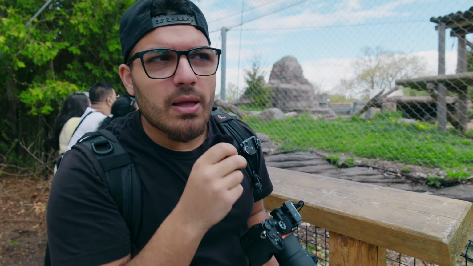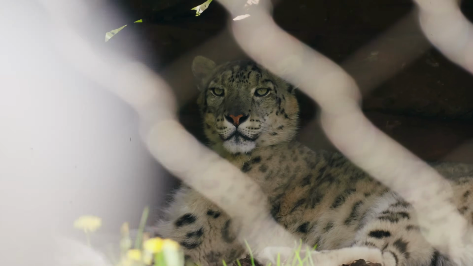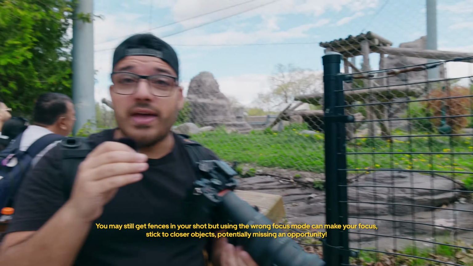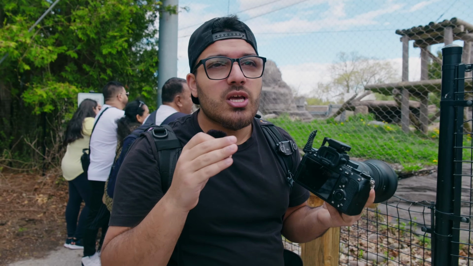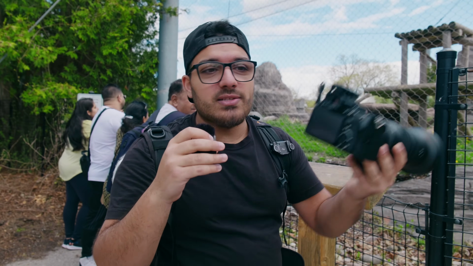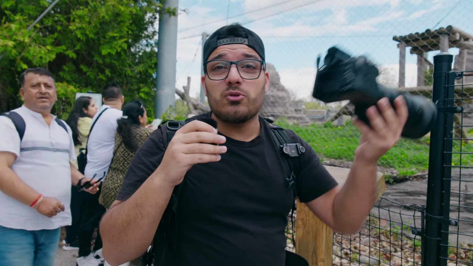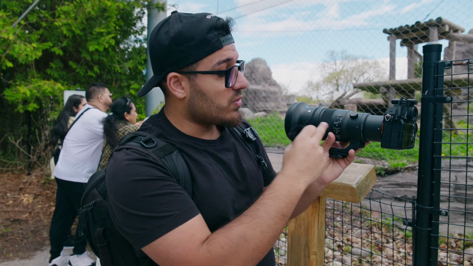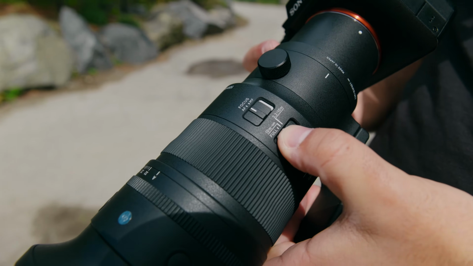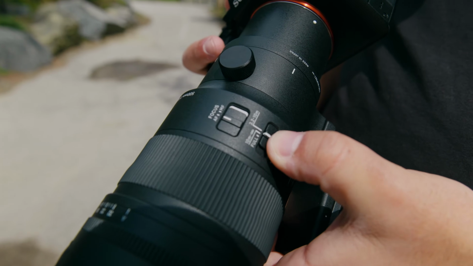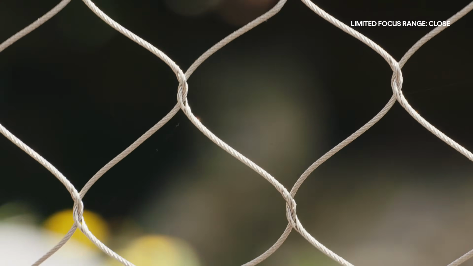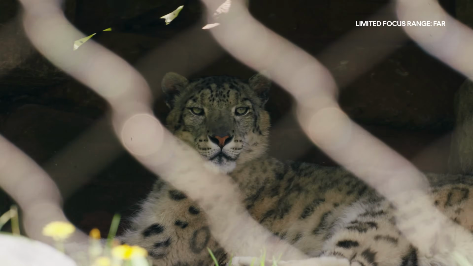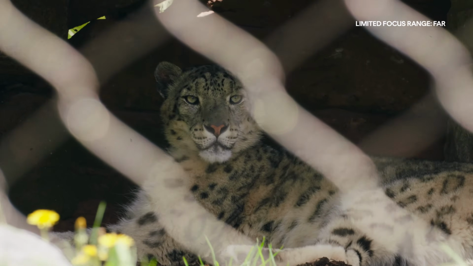So we have this snow leopard. I think it's a snow leopard hiding there. The problem with shooting when you have all these fences in the way is that you get the fence in the shot. The nice thing about these telephoto lenses is you can limit their focus range. So it's not focusing on things 10 meters and before, or if you know your animal is super far, you'd want to switch it into maybe 10 meters and infinity. And then that way it only focuses on things 10 meters and further. Or if you're shooting things closer and you don't want it to hunt on further away subjects, then you can bring it a little bit closer, 3 meters to 10 meters. Useful feature.